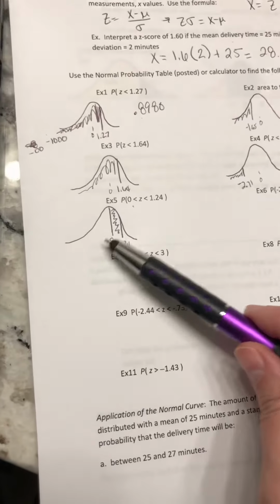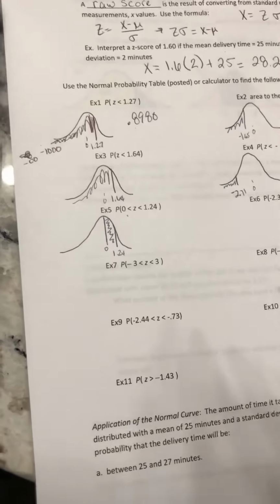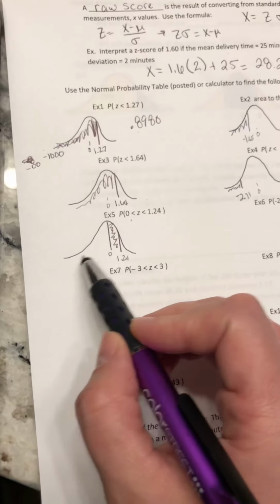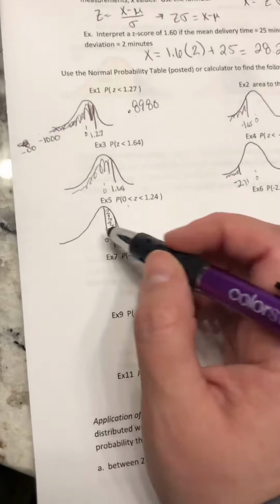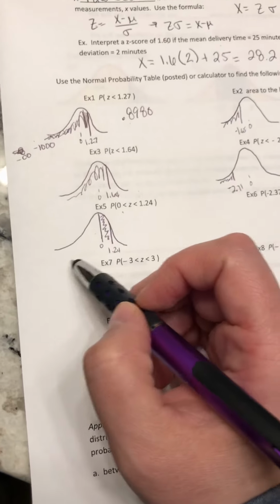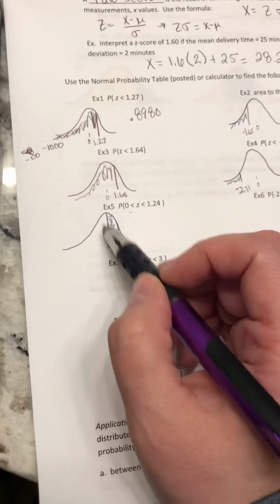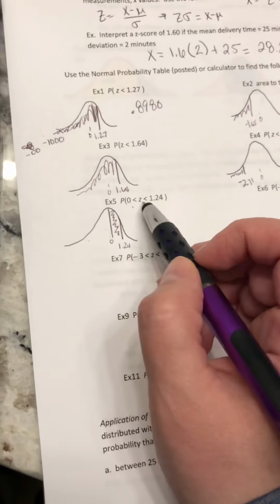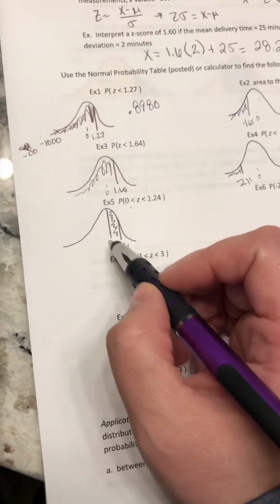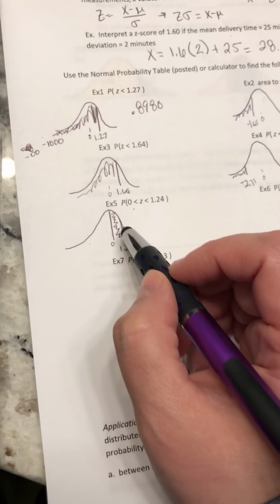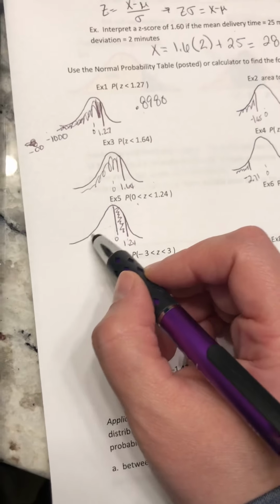Desmos also needs a minimum and maximum, so same thing. The chart only tells you to the left. So for the chart, this is where it gets a little bit tricky, because the chart's going to tell you to the left of 0, which, remember, this is normal and it's symmetrical, so 50% has to be to the left of 0 and 50% has to be to the right of 0. So 0 is 0.5, and then it'll tell you to the left of 1.24, so it'll tell you all this.